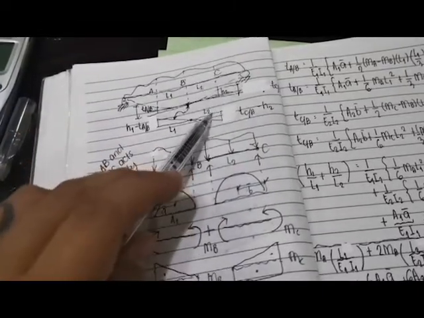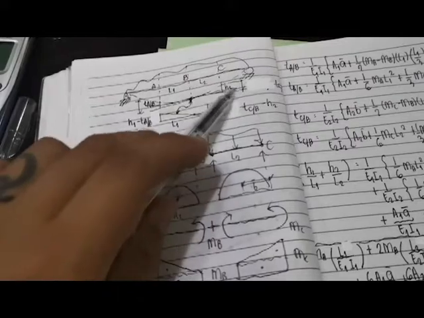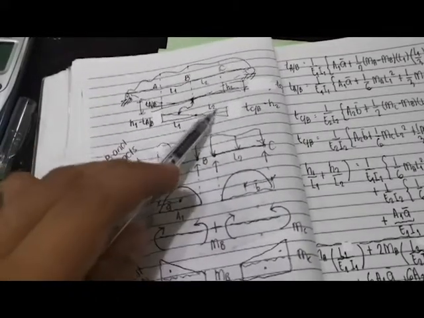If we draw an imaginary horizontal line there, this is how it will look.